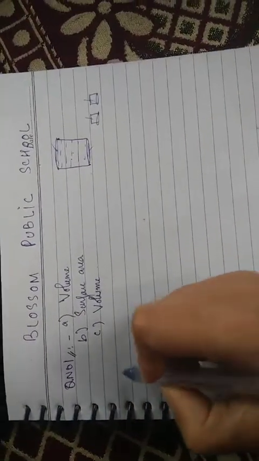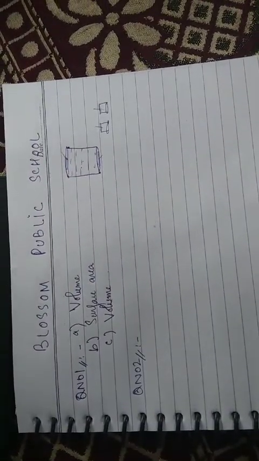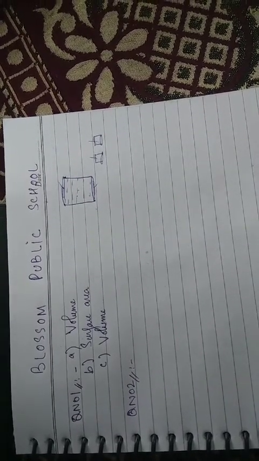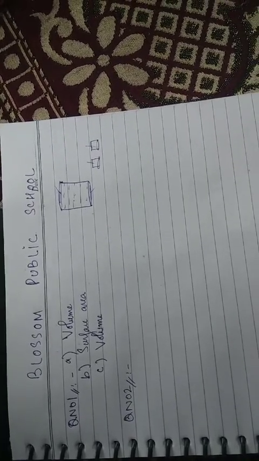Moving to question number 2. The diameter of cylinder A is 7 cm and the height is 14 cm. The diameter of cylinder B is 14 cm and the height is 7 cm. Without doing any calculations, can you suggest whose volume is greater? Verify it by finding the volume of both the cylinders. Check whether the cylinder with greater volume also has the greater surface area.